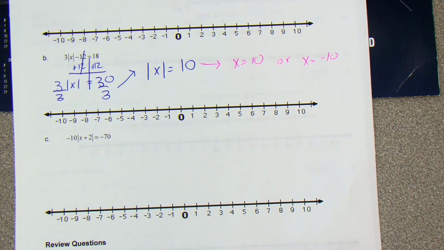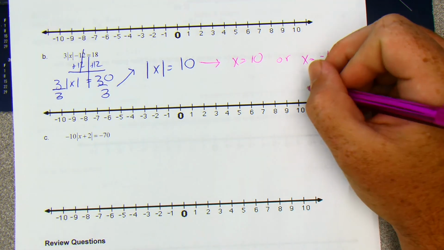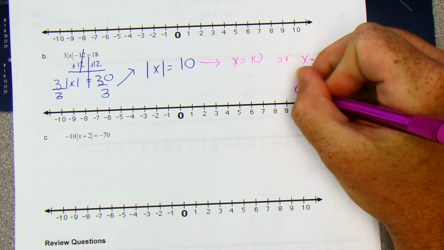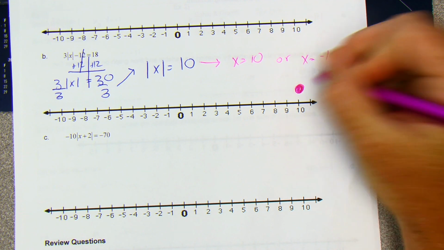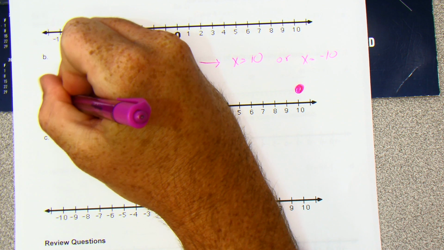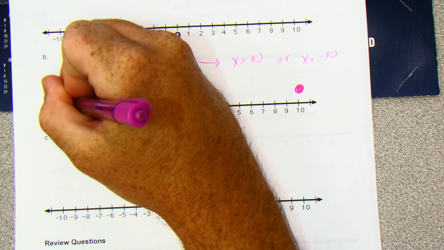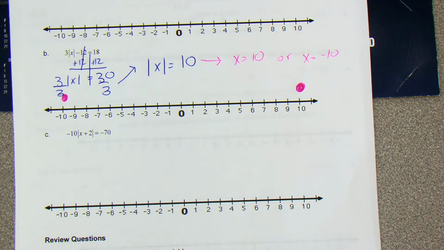Okay. And then for my graph, it's just going to be a closed dot above 10 and a closed dot above -10. All right, so I'm going to put a closed dot above 10. And I'm going to put a closed dot above -10. Okay, so that is that problem for you guys.